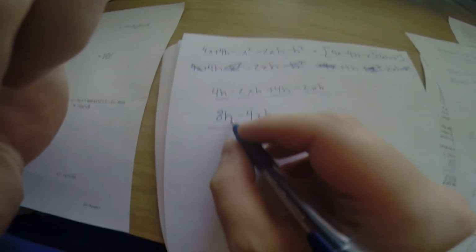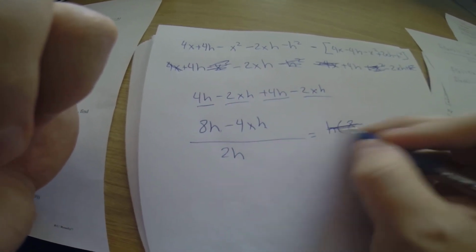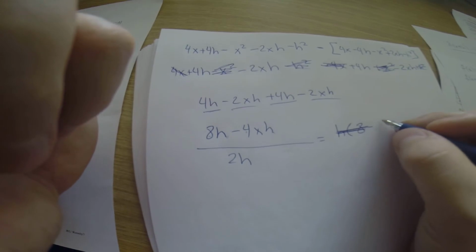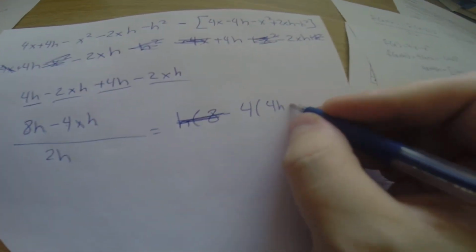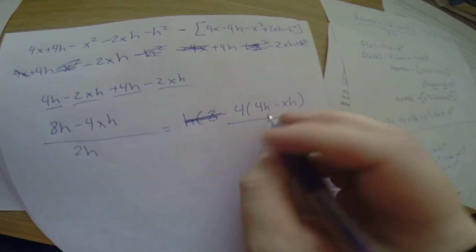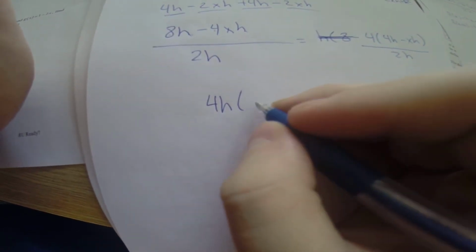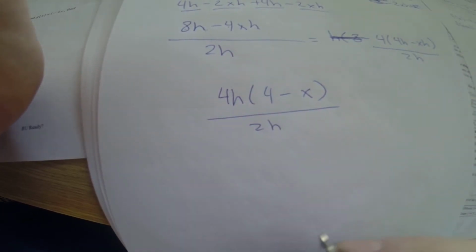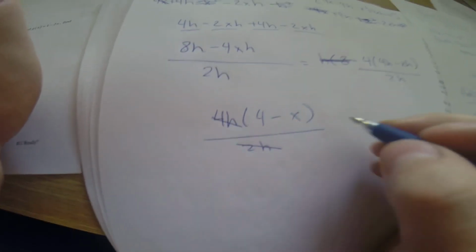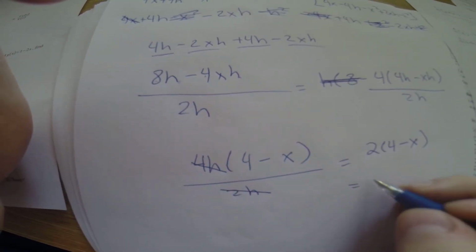So what can I do? Well, because I have h's here, I can factor the h out. And actually, we have an 8 and a 4, so why don't I factor out 4 as well? So 4h minus xh all over 2h. Alright. And again, we have h's in common, so I should have really written 4h, and that would be 4 minus x all over 2h. Alright, cool. Now that we're here, these guys are going to cancel. We're going to get 2 times 4 minus x. And if I distribute, I get 8 minus 2x.